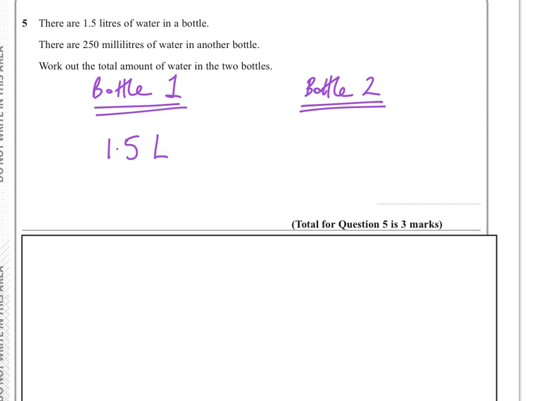Question 5. There are 1.5 litres of water in a bottle. There are 250 millilitres of water in another bottle. Work out the total amount of water in the two bottles. Well, not an easy question, so let's have a look, let's break it down. So we have the first bottle and the second bottle. In the first one it says there's 1.5 litres, and in the other one it says 250 millilitres.